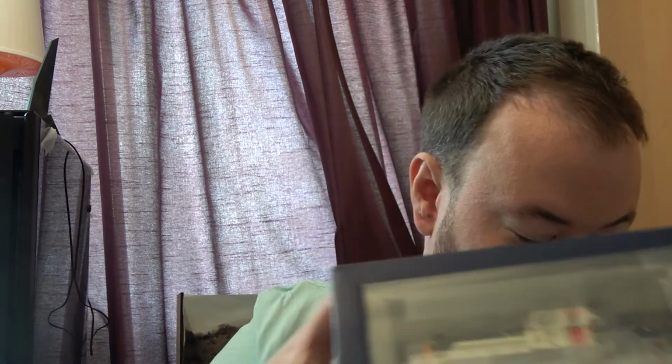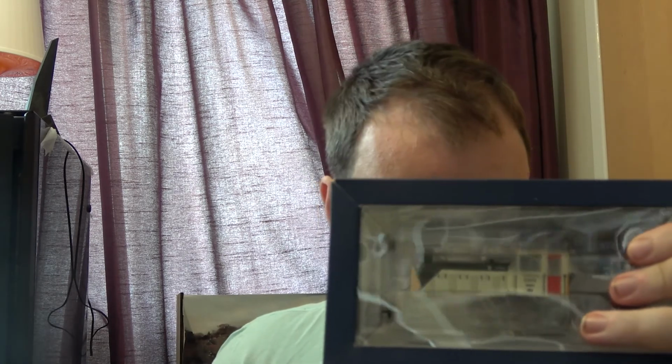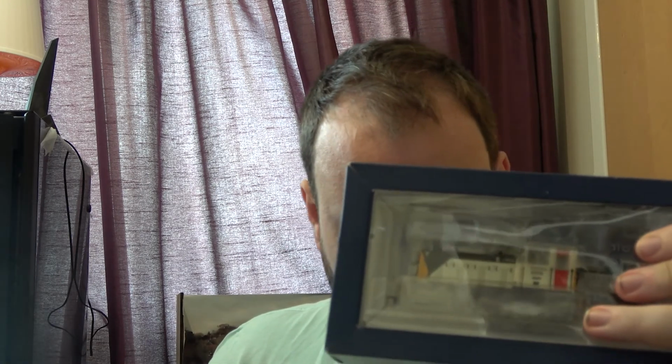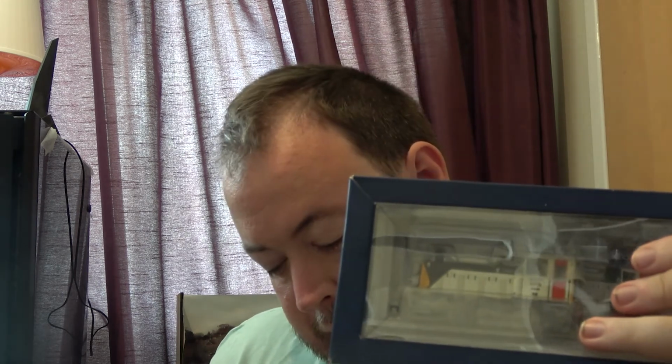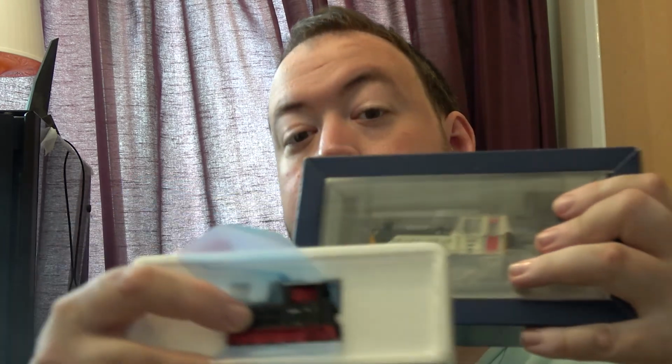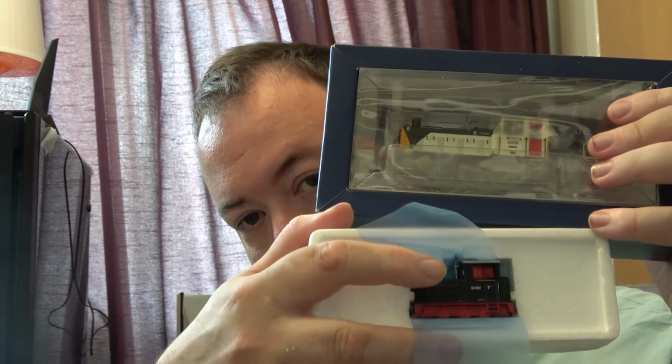When here we have a OO model, which is 1:76 scale running on, I can't remember what I just said, gauge track. So you can see, comparing those two, that there is a size difference.